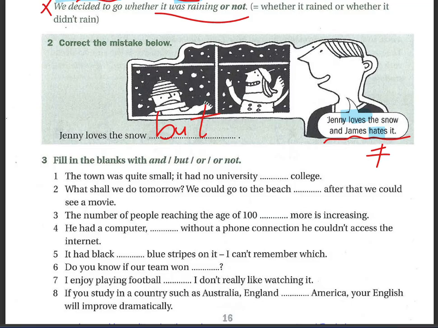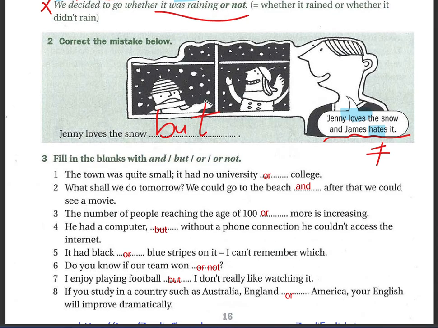Number 3. Fill in the blanks with and, but, or not. Please do this part, pause the video, do it completely, and then you can check with my answer. Well, now you can check your answers.